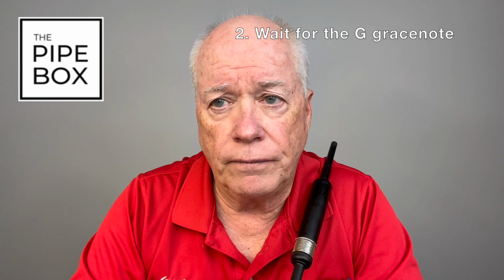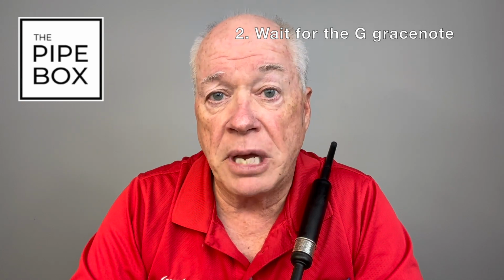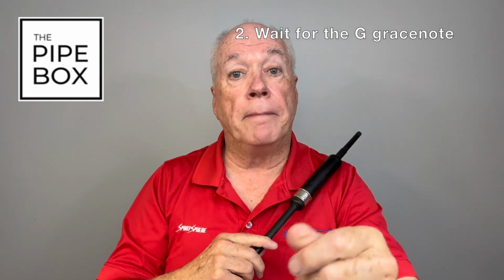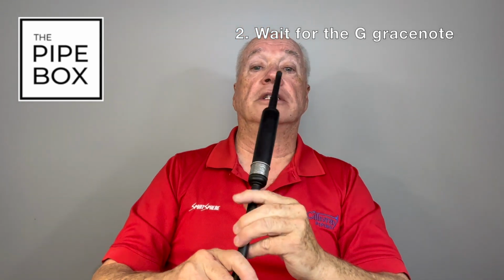Second point, play the G grace note in the GDE as late as you can while still keeping to the beat. This is one of the ways you generate rhythmic power in Strathspeys, is to wait for that haka-dum, haka-dum, haka-dum, something like this.